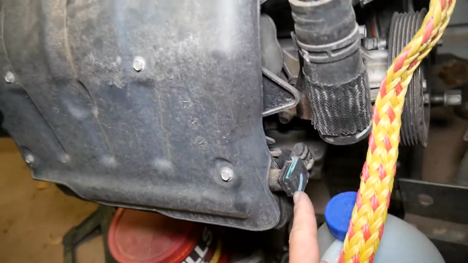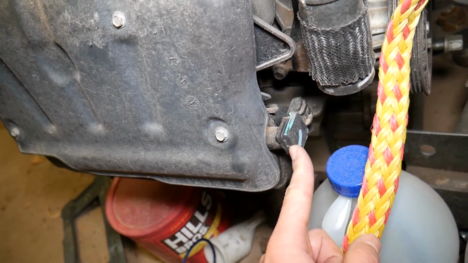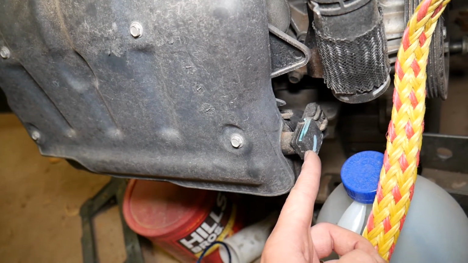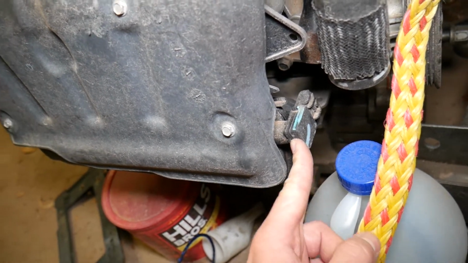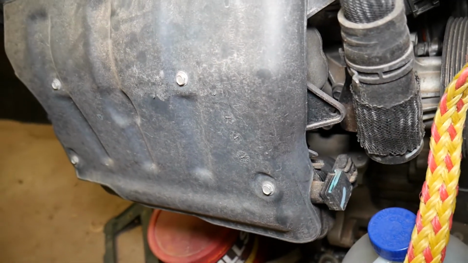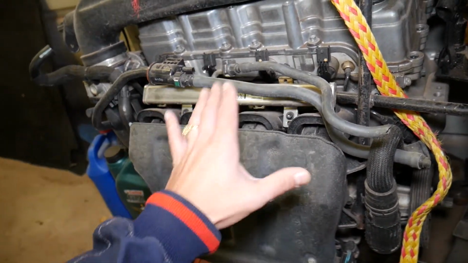Another thing, this is your MAP sensor. This is the sensor that detects the pressure in the intake, and if you have a turbo engine you most likely have two of them. If you have a regular non-turbo engine you have one, and if that sensor is bad or not plugged in, you can get that code as well. So even though it indicates problems with the fuel pressure, it doesn't mean it's a fuel pressure problem.